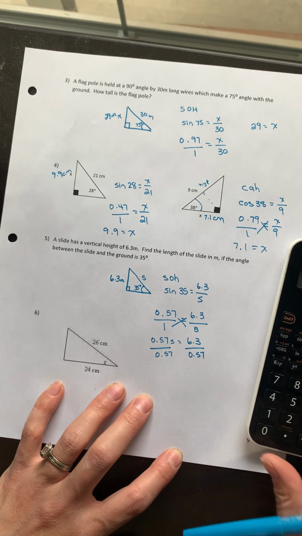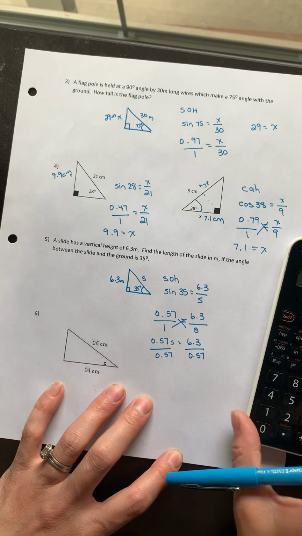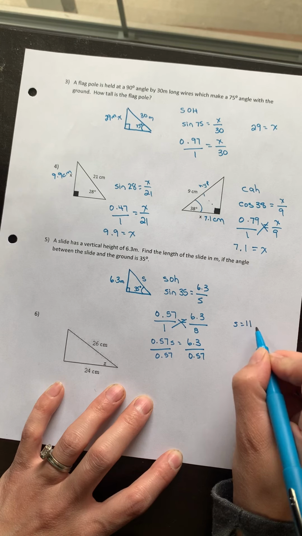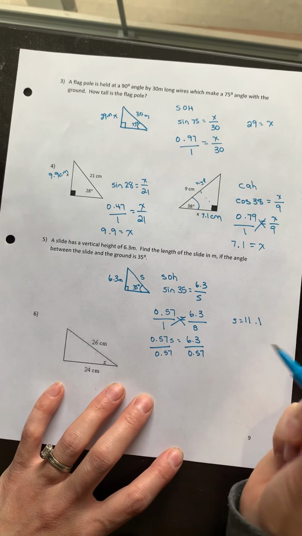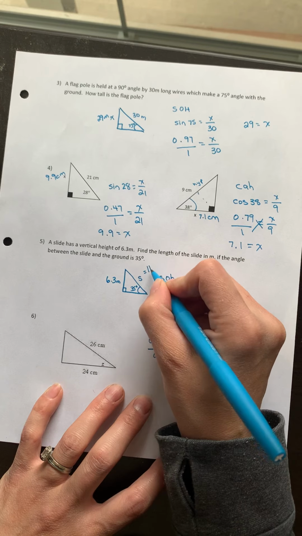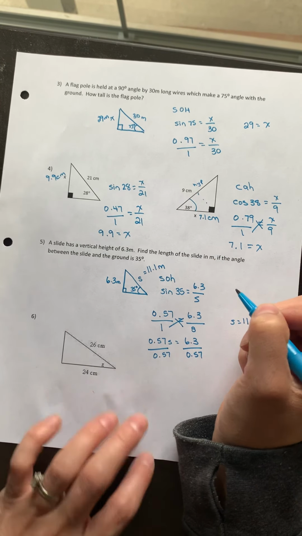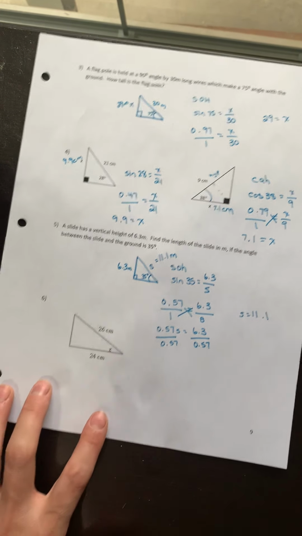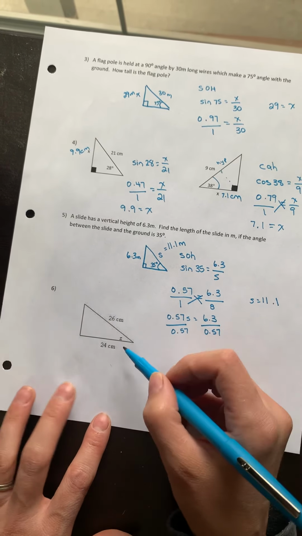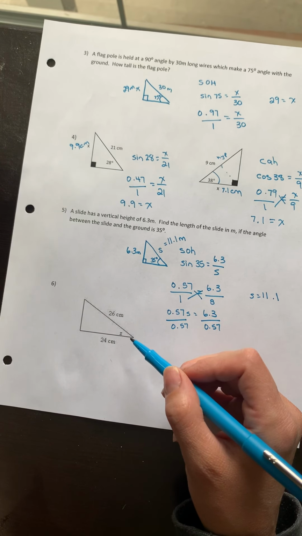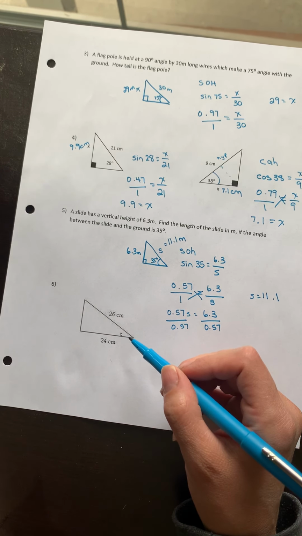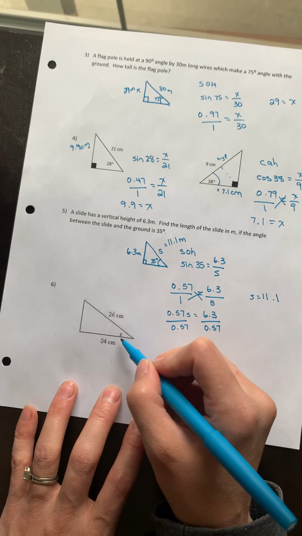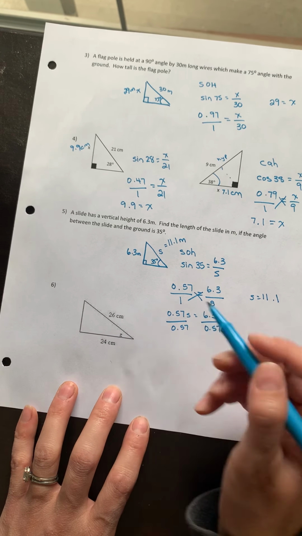So 6.3 divided by 0.57 gives me 11. So S is equal to 11.1, okay? So S is equal to 11.1 meters. So the length of the slide is 11.1 meters, okay? Last one, 6. We're looking for the angle, okay? So the angle is Z. I have adjacent over hypotenuse.